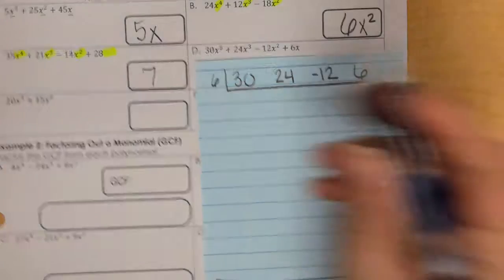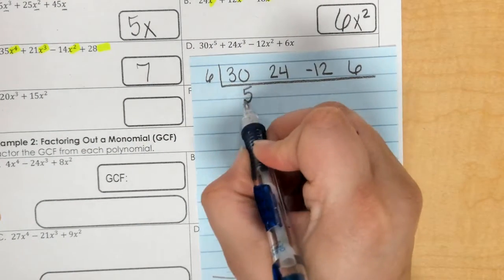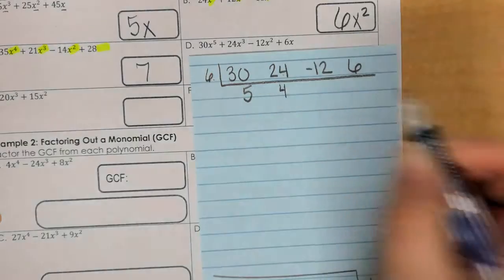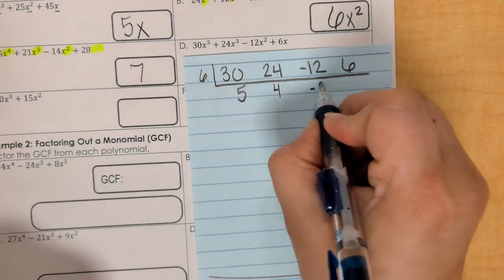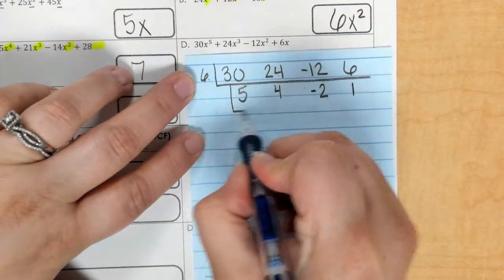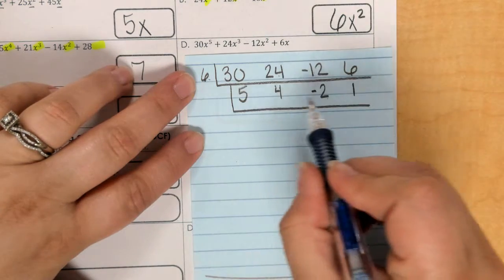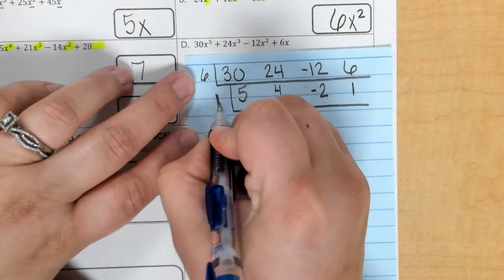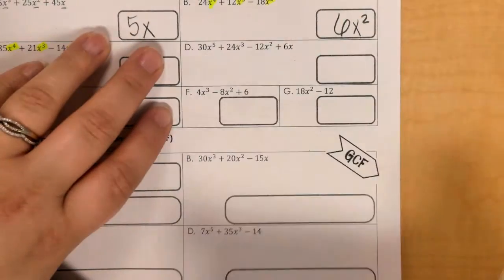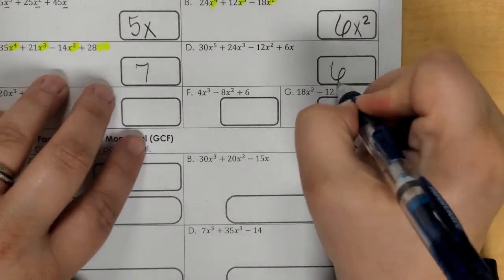I believe 6 can go into everything. 6 goes into 30 5 times, into 24 4 times, into 12 negative 2 times, and 6 goes into 6 1 time. The only number that goes into there would be 1. So 6 times 1 is 6.